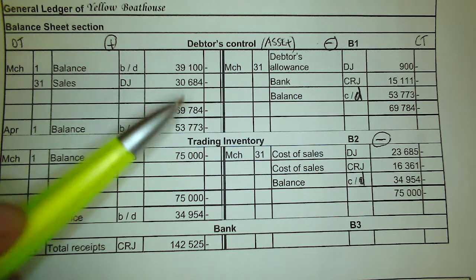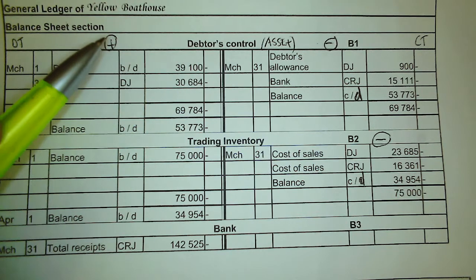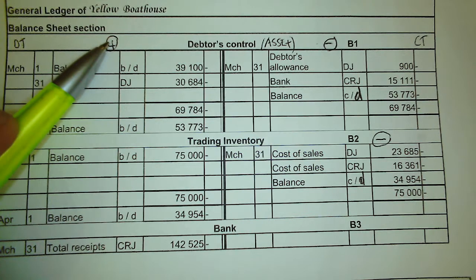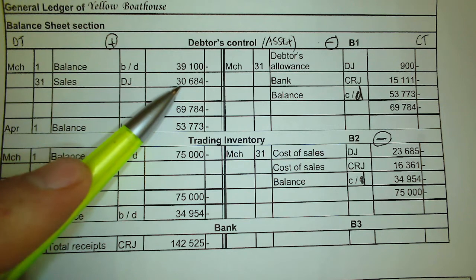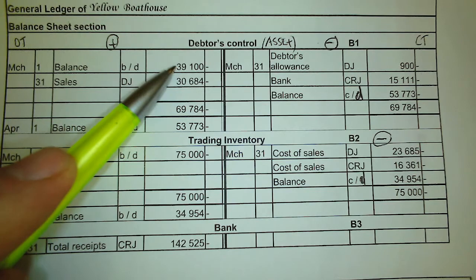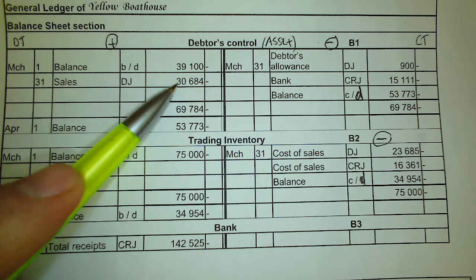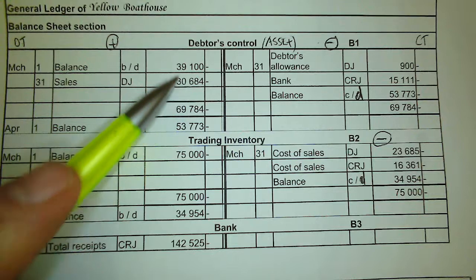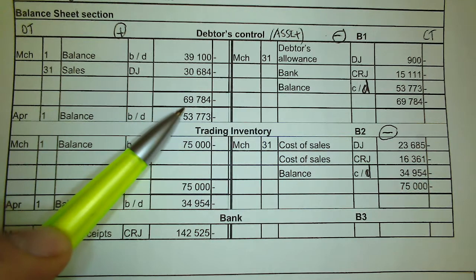Okay, so then we can sell to people on credit, which means they don't pay immediately, and then we'll put an amount, the 30,000, on the debit side. So that means that these people owed 39,000 to the business, and then in this month 30 more thousand was added. So in essence they owe 69,000 to the business.